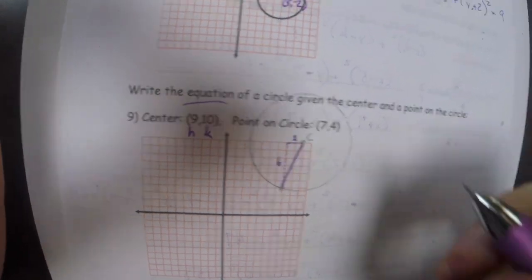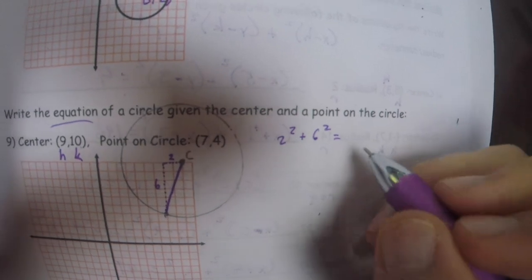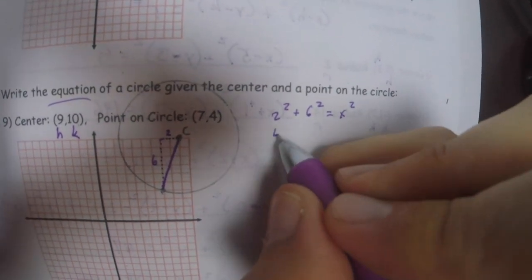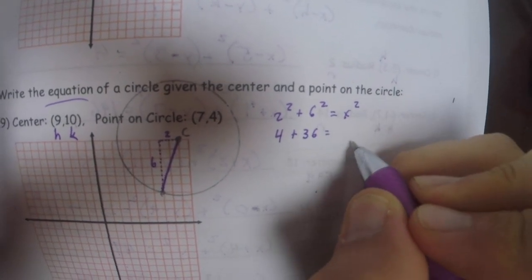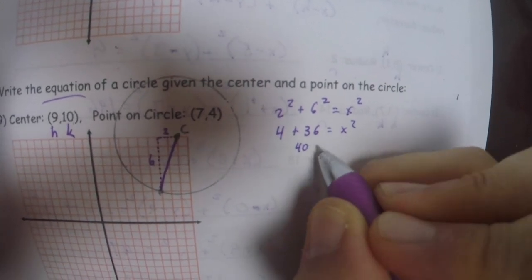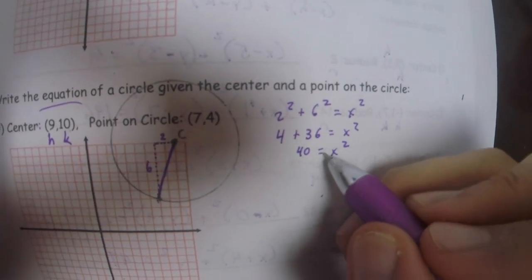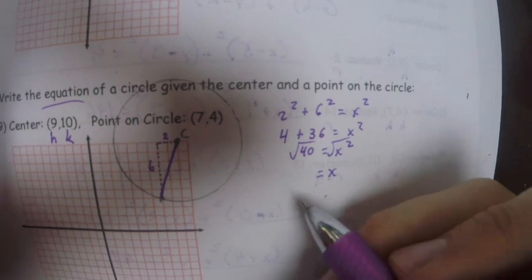Well, use Pythagorean theorem. 2 squared plus 6 squared equals x squared. 2 squared is 4. 6 squared is 36. Equals x squared. 36 plus 4 is 40. Okay, and if I take the square root of both sides, I get that x equals radical 40.